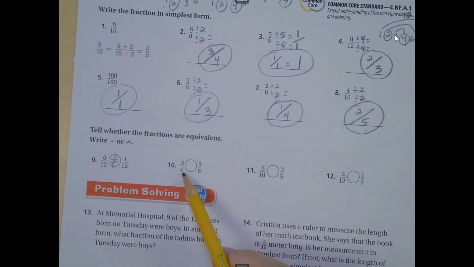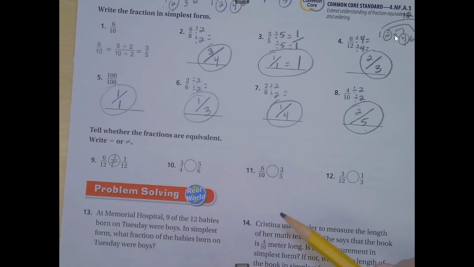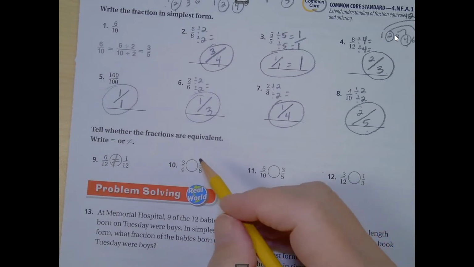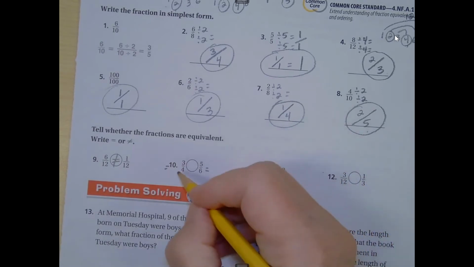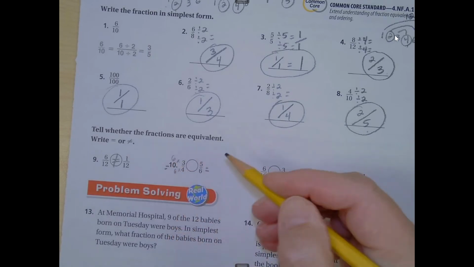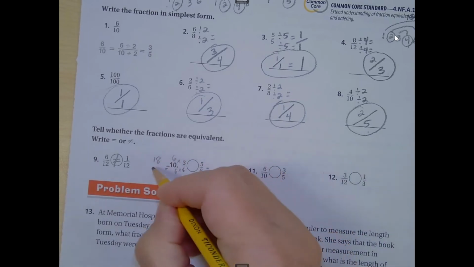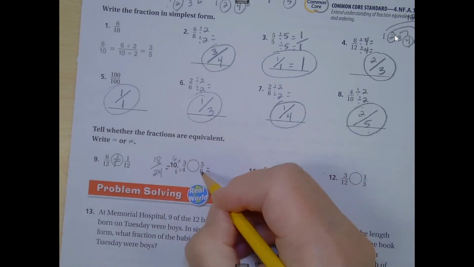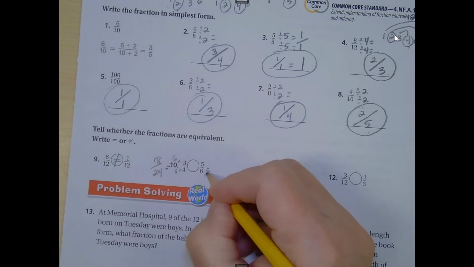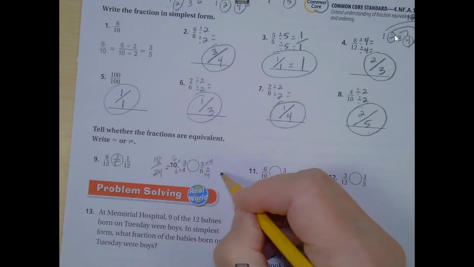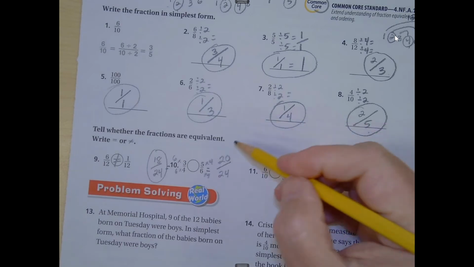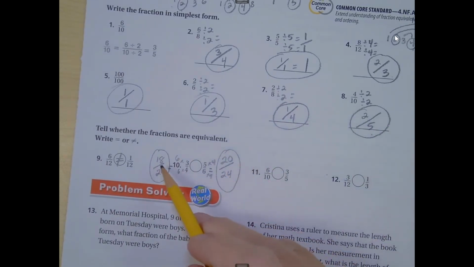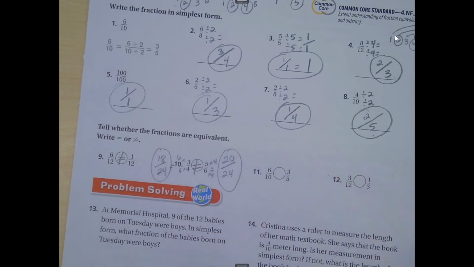All right, let's try here. We got 3/4 and 5/6. Here I would suggest cross multiplying. Or we could make equivalent fractions. Let's multiply by 6 here. 3 times 6 is 18. 4 times 6 is 24. Over here, we're going to multiply by this denominator, times 4, times 4. 6 times 4 is 24. 5 times 4 is 20. Okay, now I can see I've got 18 24ths and 20 24ths. Is 18 out of 24 and 20 out of 24 equal? No, those are not equivalent.